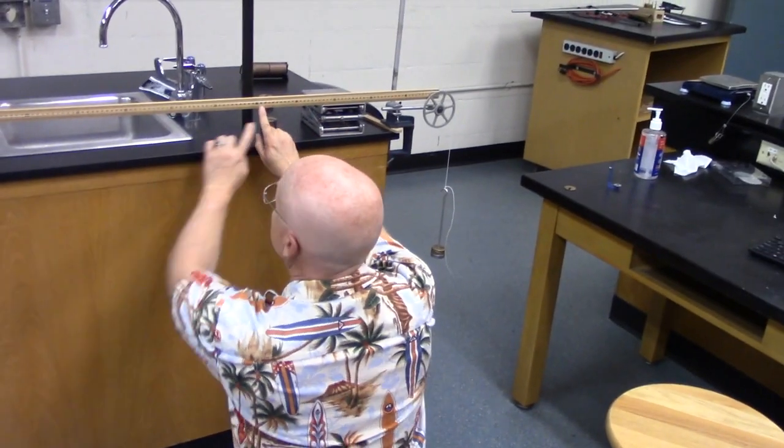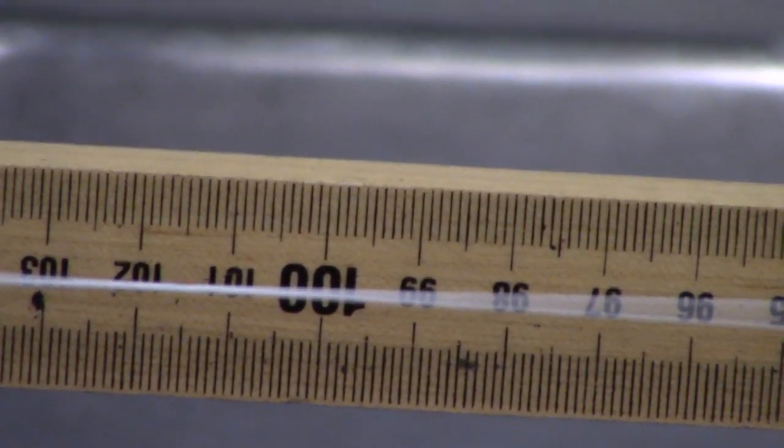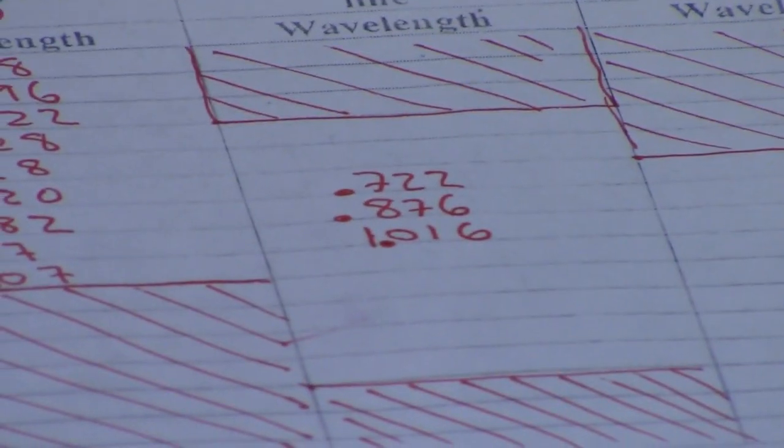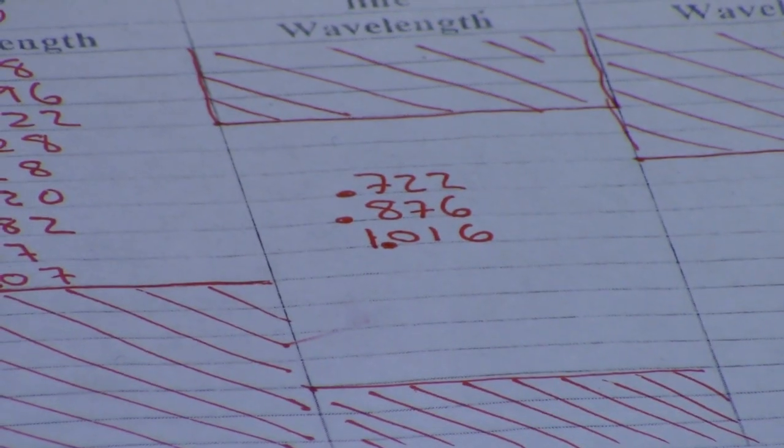So 1 and 2. Right here in the middle is about 101.6. So 101.6, move the decimal. So 1.016.